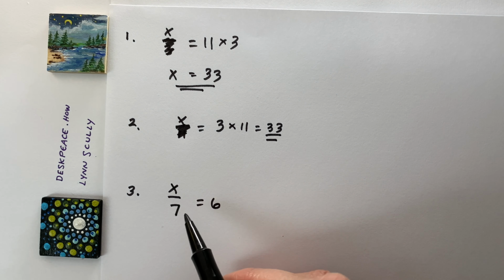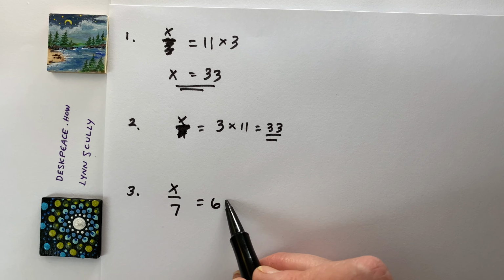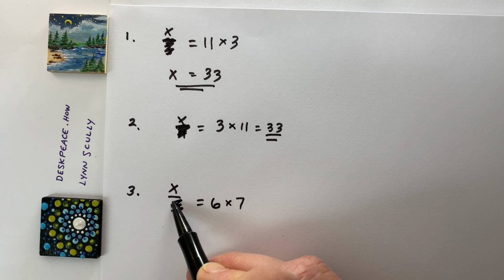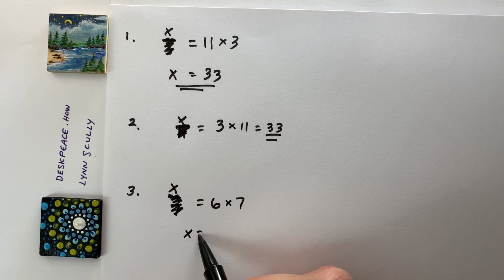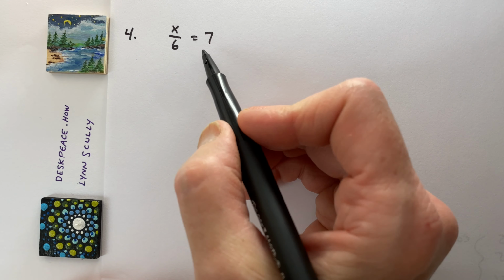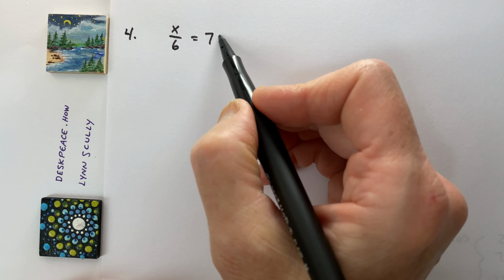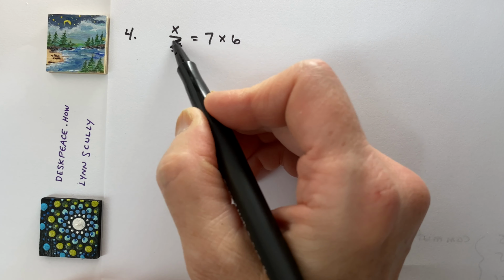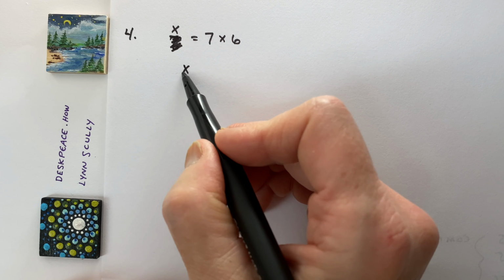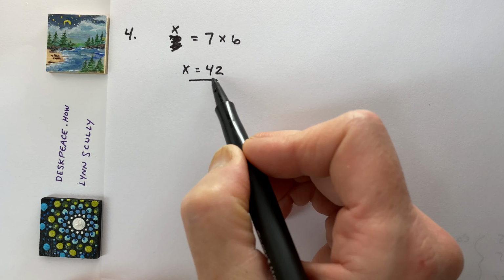Number 3, x over 7 equals 6. I want to get the x alone. 7 is attached by division, move it by multiplication to the other side of the equal sign, and I'm getting x equals 42. Number 4, x over 6 equals 7. I want to get x alone. 6 is attached by division, move it by multiplication to the other side of the equal sign to undo it, and I'm getting x equals 42. All done.